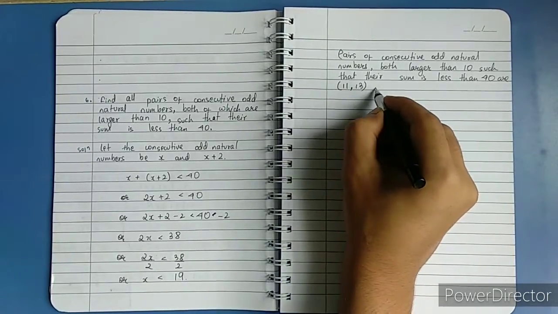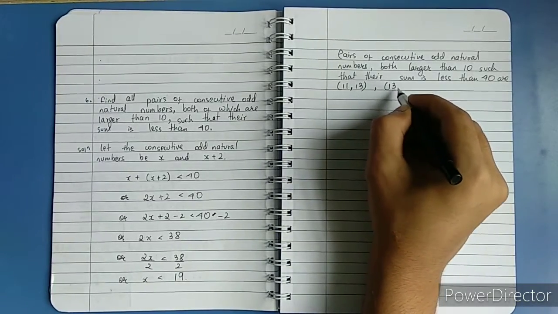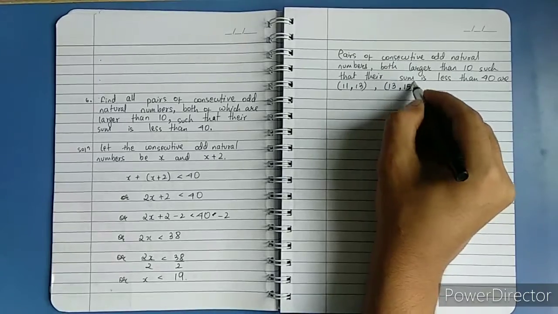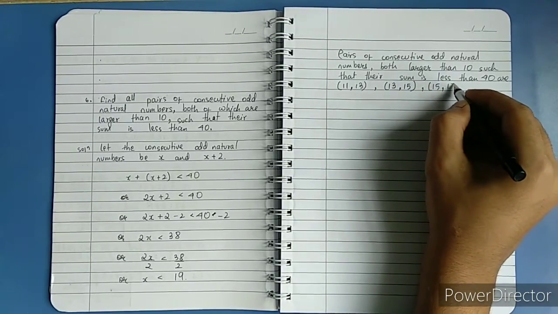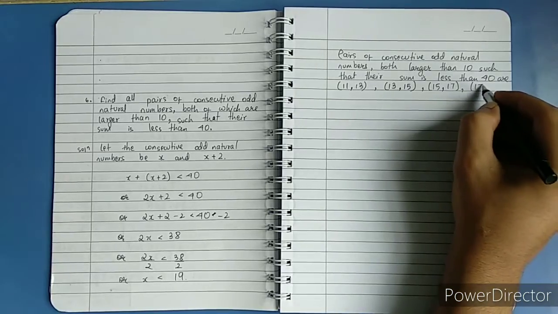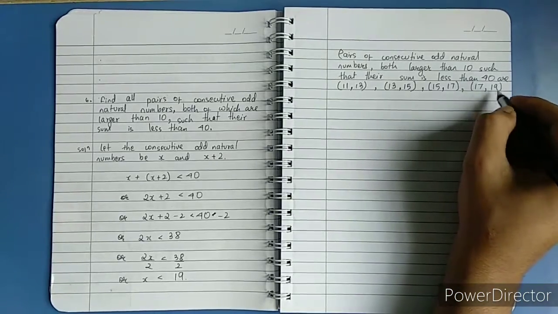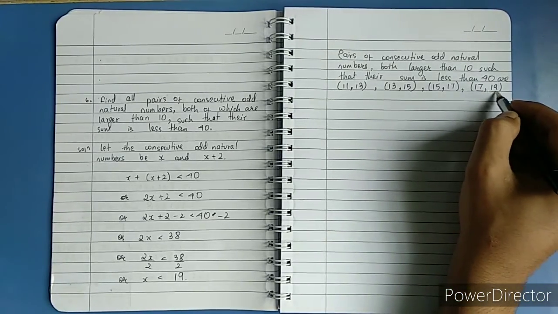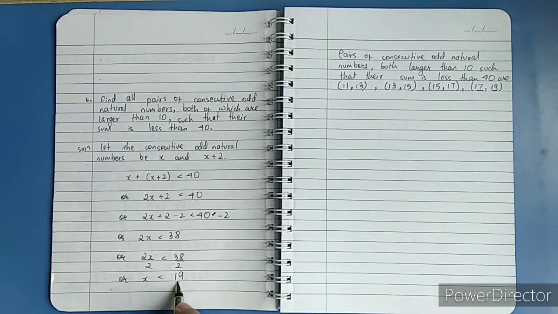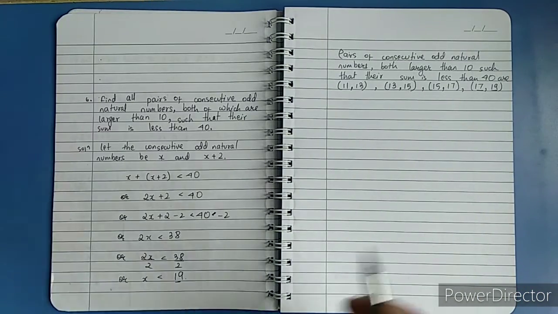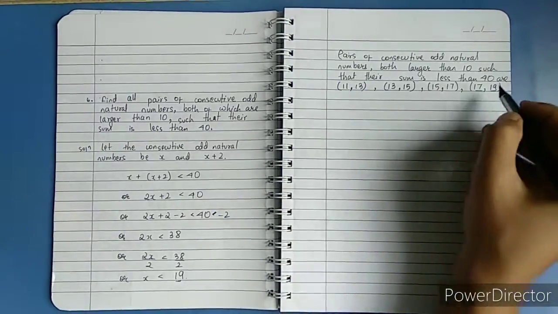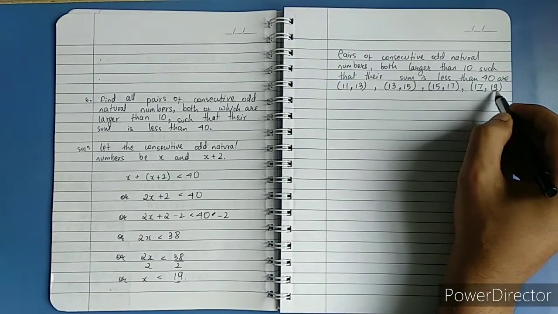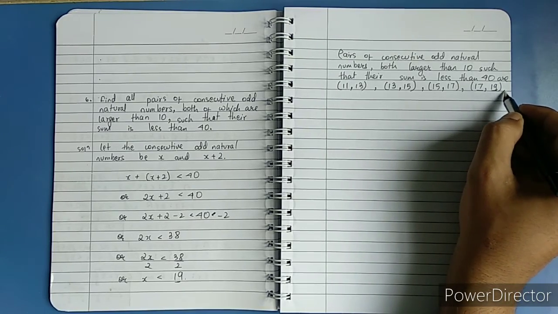This is one pair. Another pair is 13 and 13 plus 2, 15. Another, 15 and 15 plus 2, 17. Another, 17 and 17 plus 2, 19. This is x, this is our x plus 2, and x should be less than 19. As x is less than 19, we cannot take 19 over here, but we can take 19 in the second one, because this is not x, this is x plus 2.